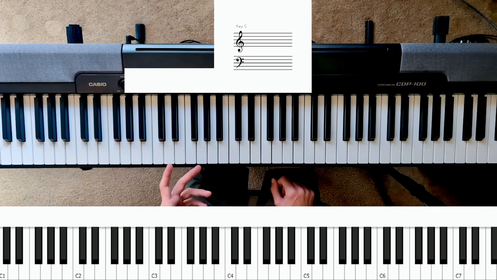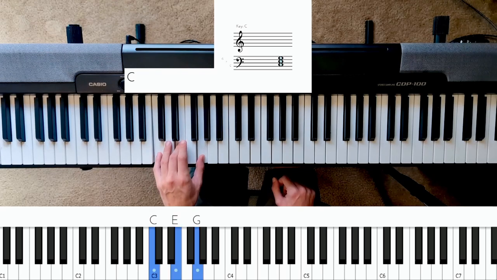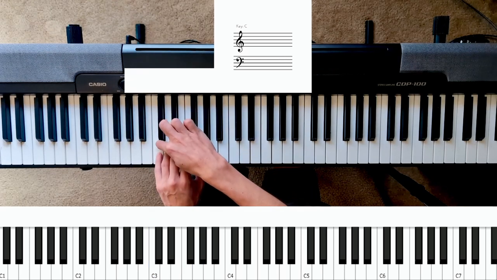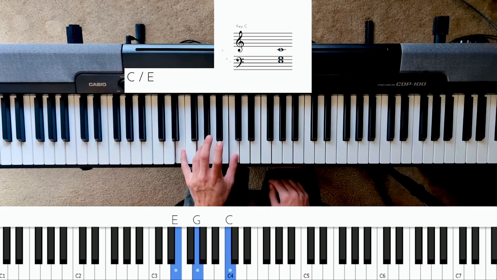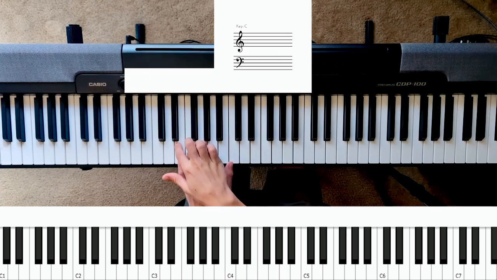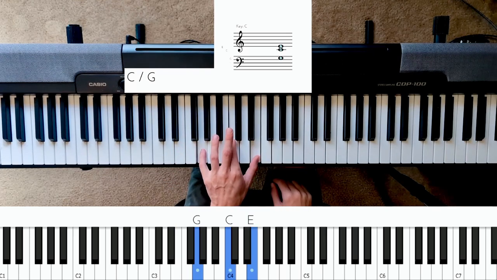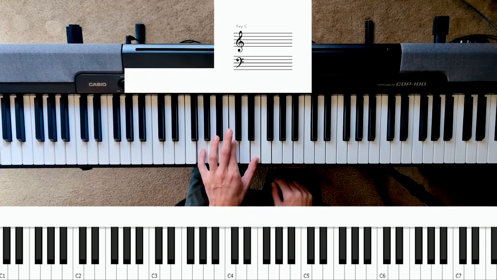An easy way to start developing new voicings is by inverting the chord. So this particular voicing is a C major triad in root position because the root note of the chord is C, and it's played on the bottom of the chord. If we take that C and move it up an octave, now we have a C major triad in first inversion. And if we bring this E up an octave as well, this is called second inversion.